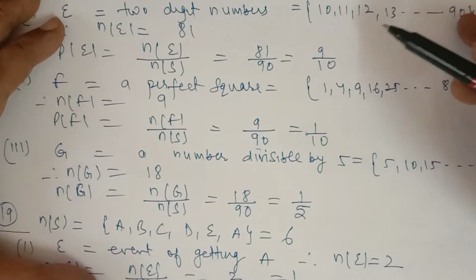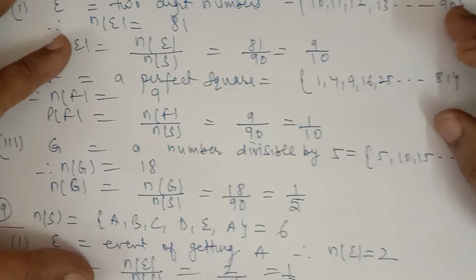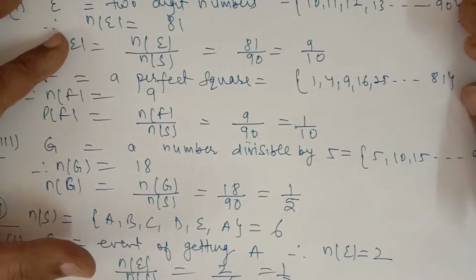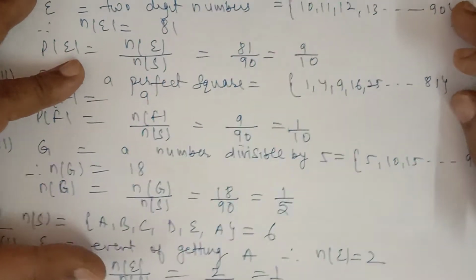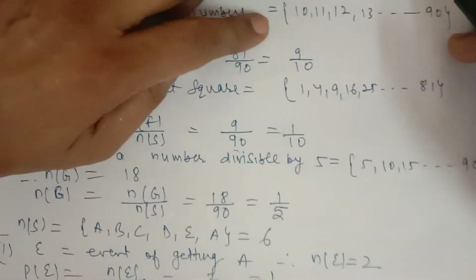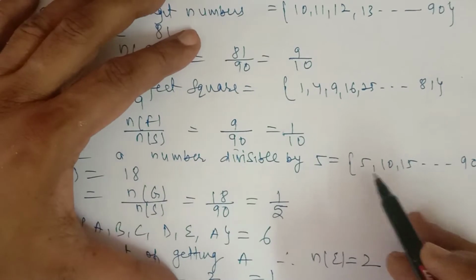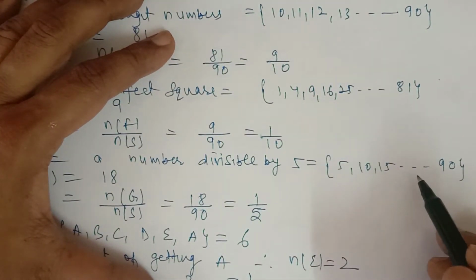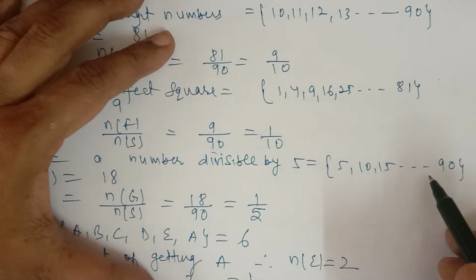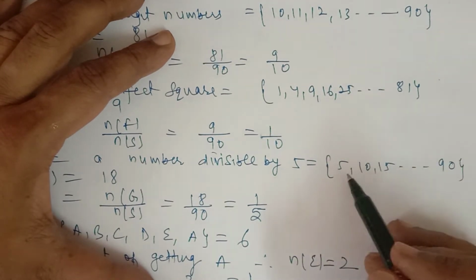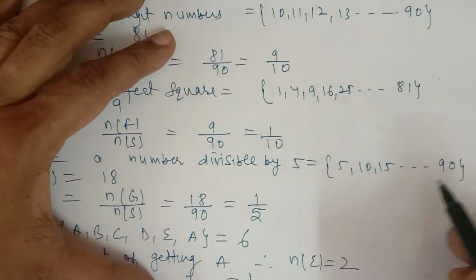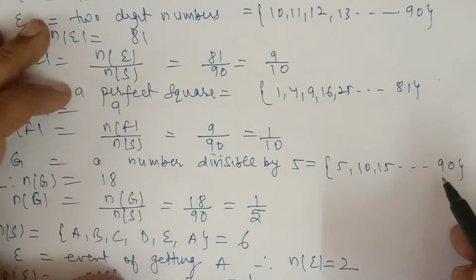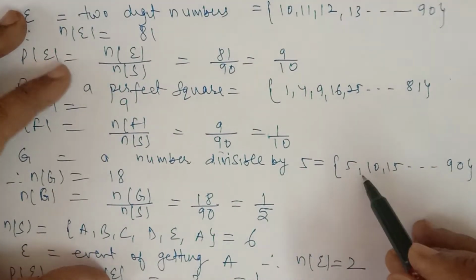In the third part, you have to find the probability that a number should be divisible by 5. So first of all, write the numbers which are divisible by 5 from 1 to 90. So there are 5, 10, 15, 20, 25, 30, 35 and so on up to 85, 90. They are 18 in number.